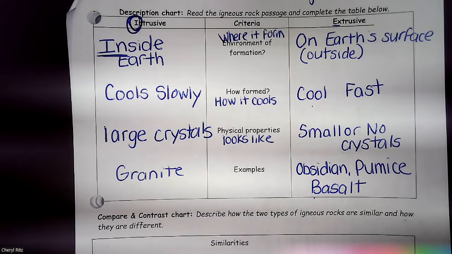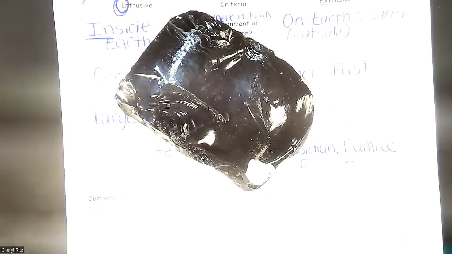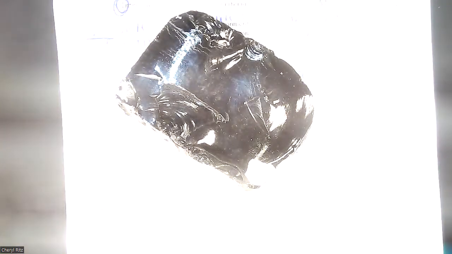So let me show you some of these examples. Obsidian, which yes, is in Minecraft. What do you see there? See any crystals? No, there are no individual crystals. There's not a single one in there that stands out almost like a piece of glitter. Yes, the whole thing is kind of shiny, but that's because this is considered volcanic glass.